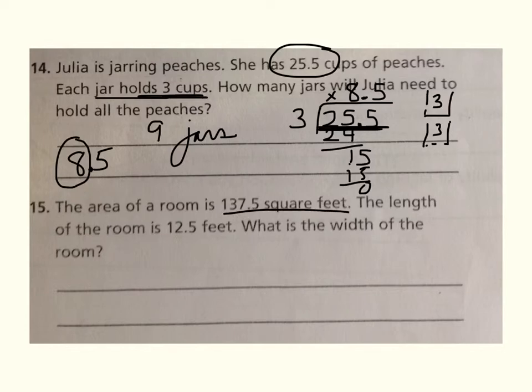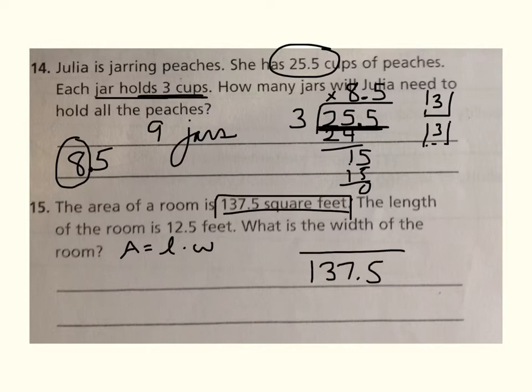The area of a room is 137.5 square feet. The length of the room is 12.5 feet. What is the width? Well, we already know the total, so we're going to divide it by the length. And I need to move my decimal point over 1, so I'm going to move this decimal point over by 1. I'm going to go ahead and erase this so it's a little bit neater, and now I have no decimal point. This is kind of a tough problem for you because we haven't done anything with 3-digit divisors.